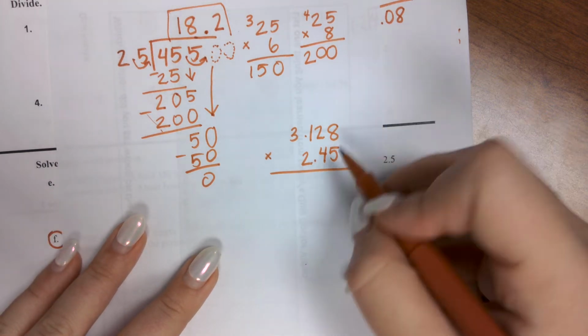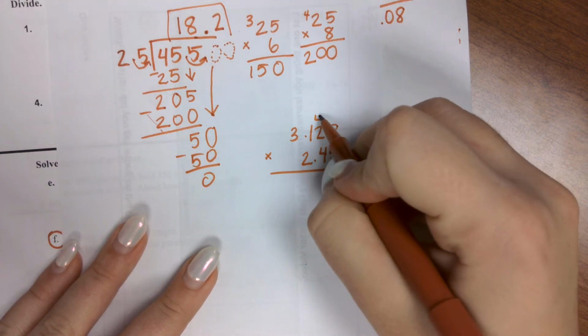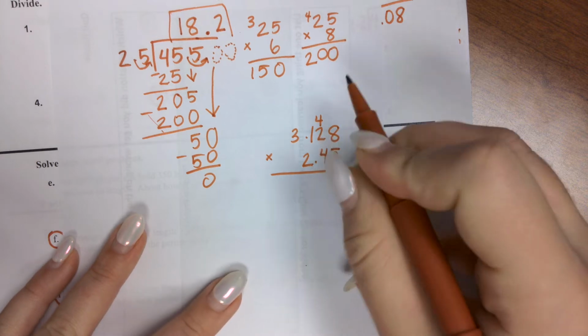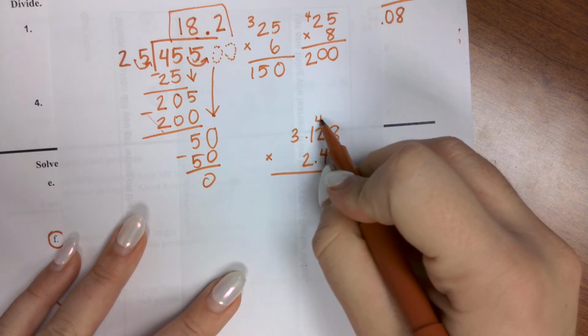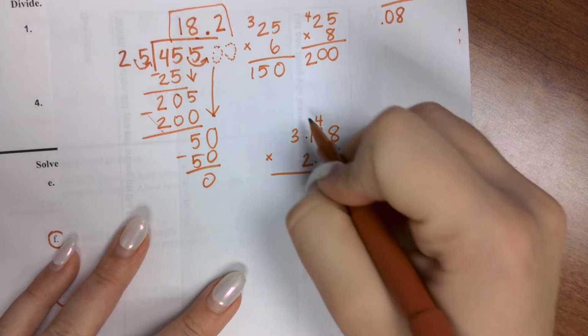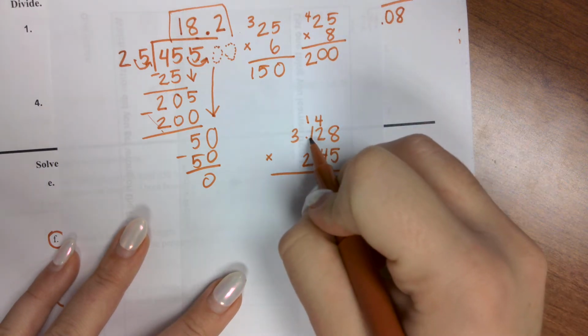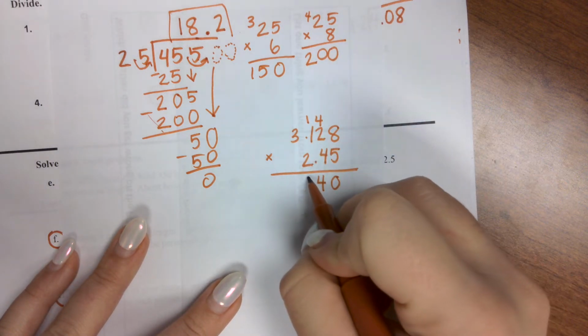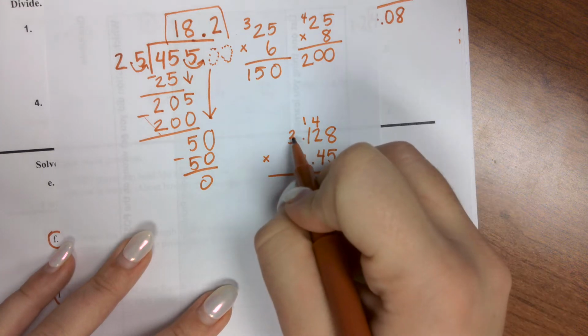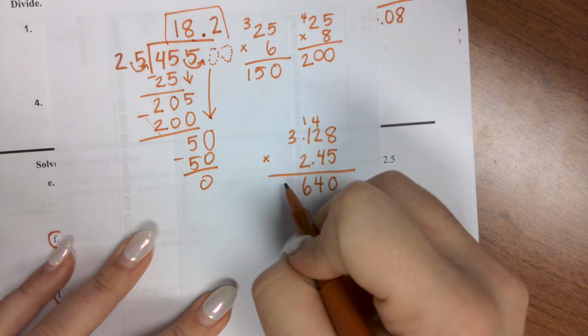5 times 8 is 40. We're going to carry the 4. 5 times 2 is 10, plus 4 is 14. Carry the 1. 5 times 1 is 5, plus 1 is 6. 5 times 3, 15.